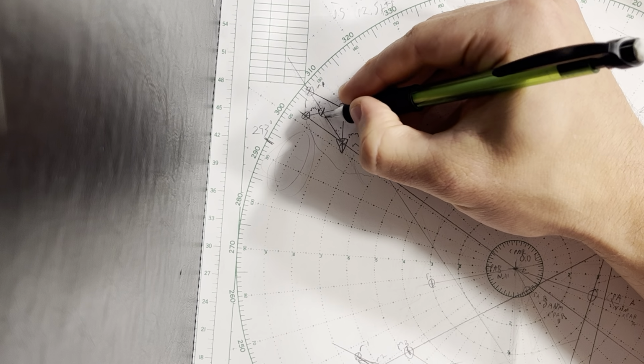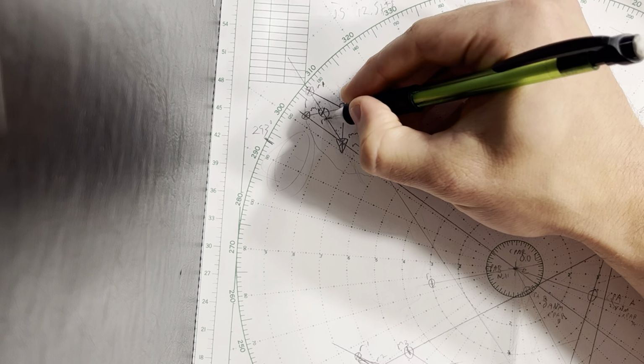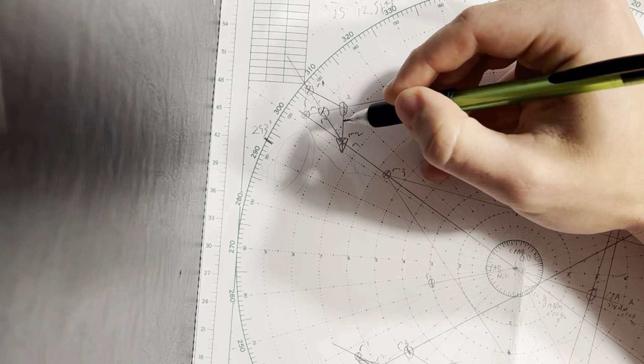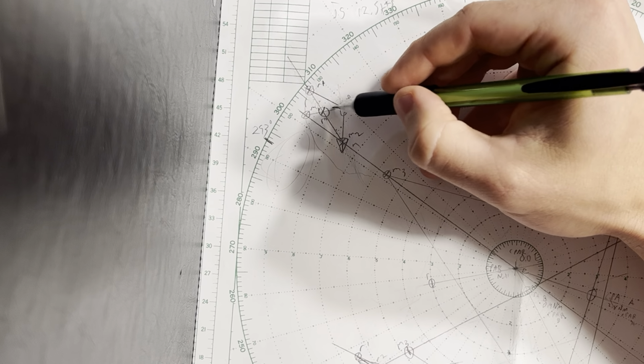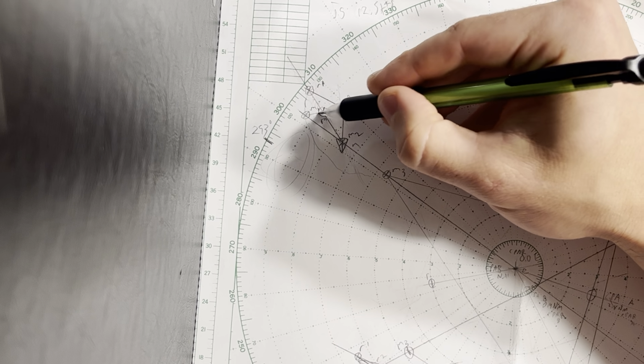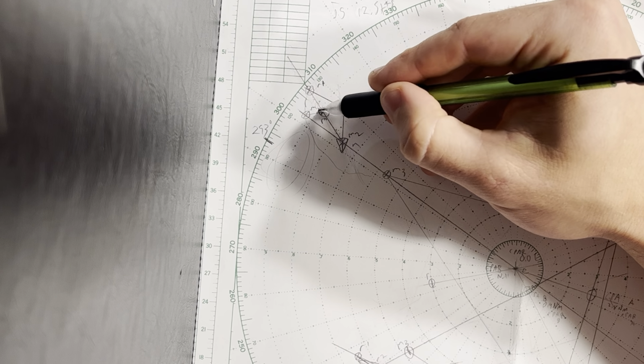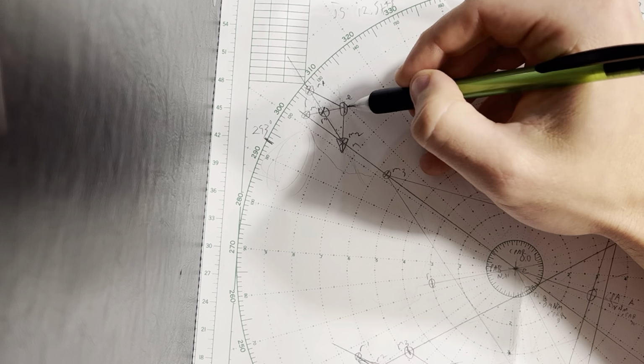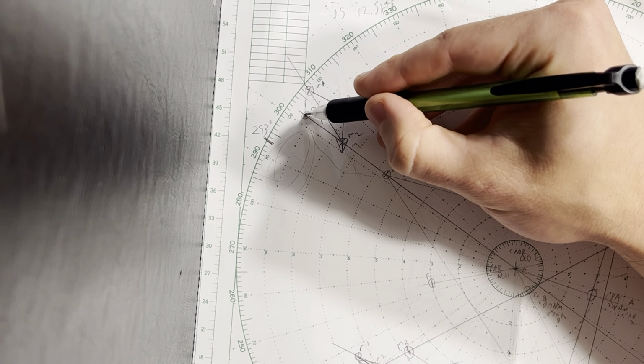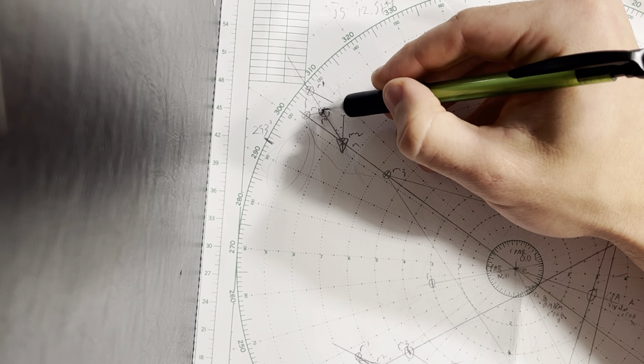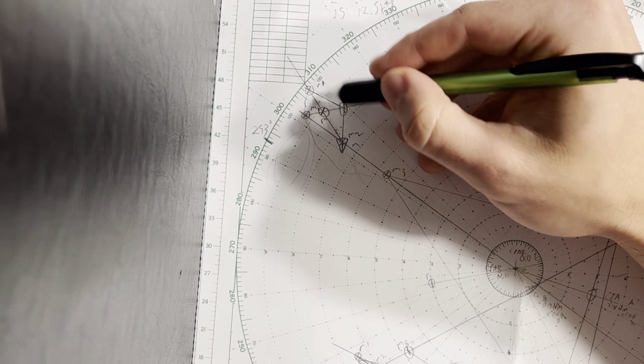So if we set this point as our new R prime, I usually write R double prime to make that clear. It would involve staying on course 255 and just reducing speed from 15 knots to whatever this speed is without ever changing course.